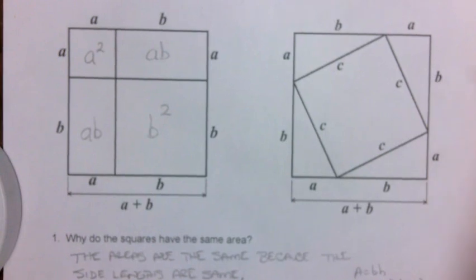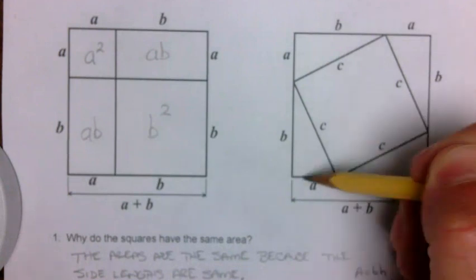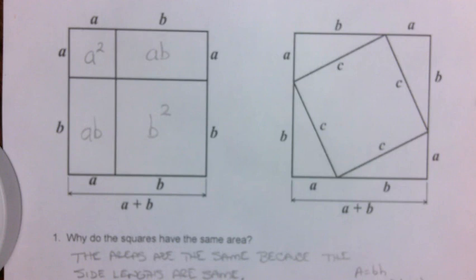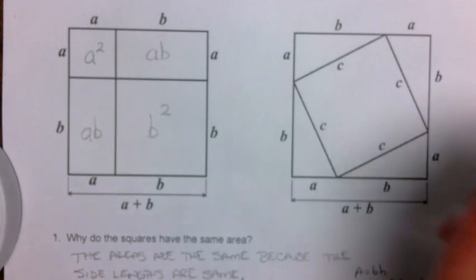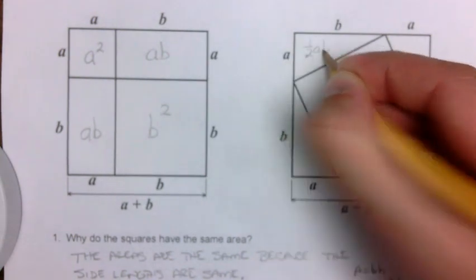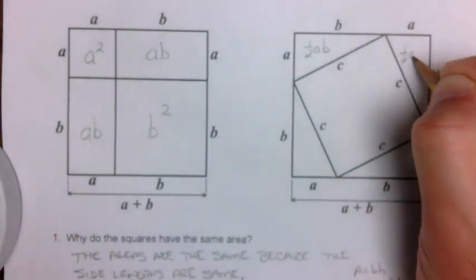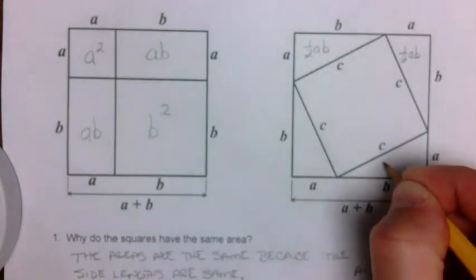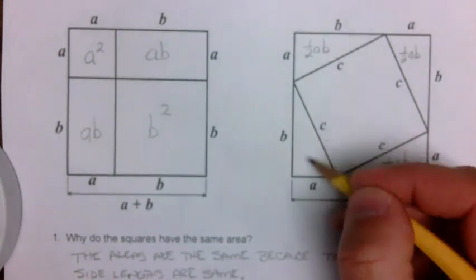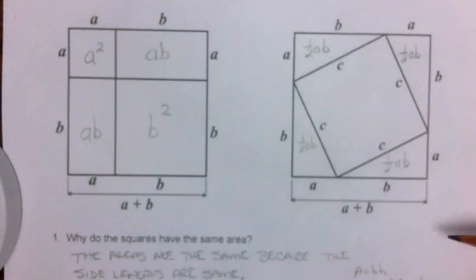For the square on the right, again, I have 1, 2, 3, 4 triangles. Each of these triangles has dimensions of a by b. To find the area of a triangle, remember you do half of base times height. So in each example, we're going to have to do 1/2 of a times b in order to get the area. So that's the area of this triangle, and that's the area of this triangle, 1/2 a times b. Same thing for this triangle, 1/2 a times b. And the same thing for this triangle, 1/2 a times b. So those four triangles have the same area.